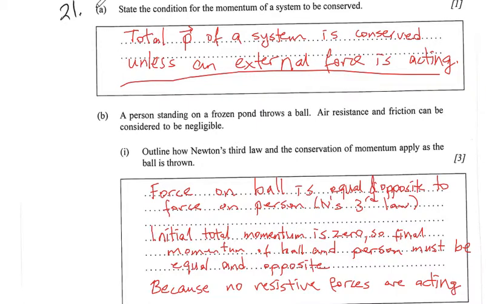Part B(i), once again, we are given a specific law and another specific law, and we're asked to apply how these two apply to the condition that we are given. Now, a strategy to answer questions like this: if you're given a law or two, one point will always be mentioning the law. So here I am, force on the ball is equal and opposite to the force on the person. That's Newton's third law. Conservation of momentum, we are asked to apply that as well.